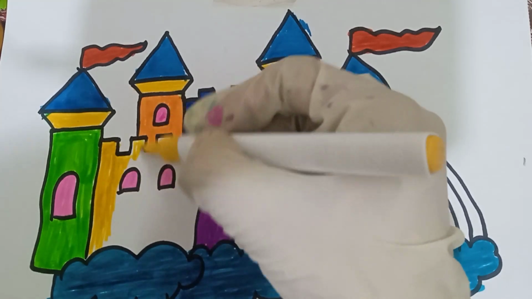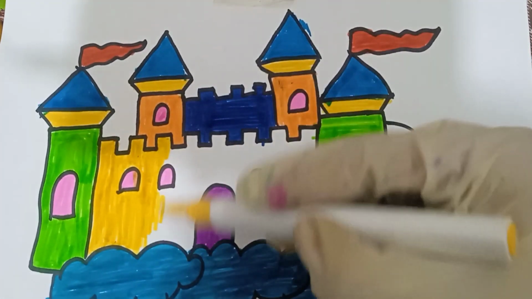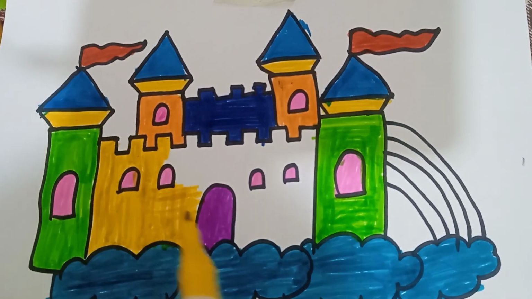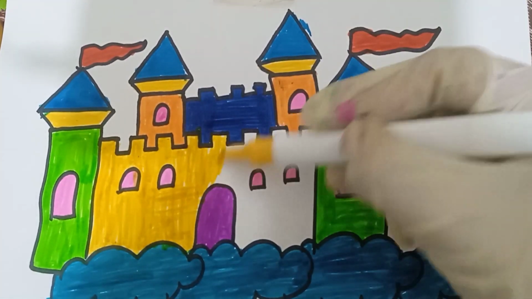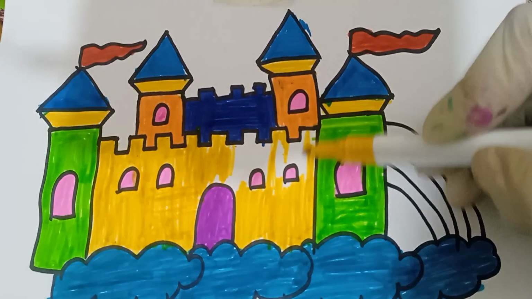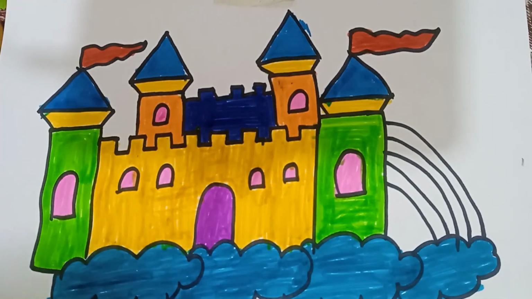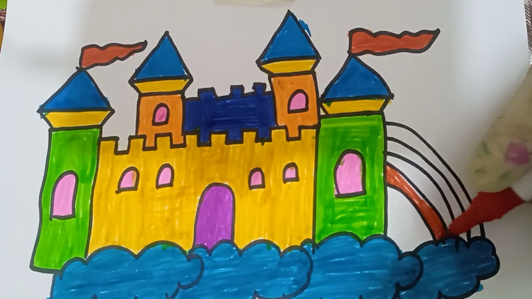Remember that art is subjective, so don't compare your work to others. Practice regularly to improve your skills and develop your own artistic voice. Experiment with different mediums and techniques to keep your drawing practice exciting and fresh.